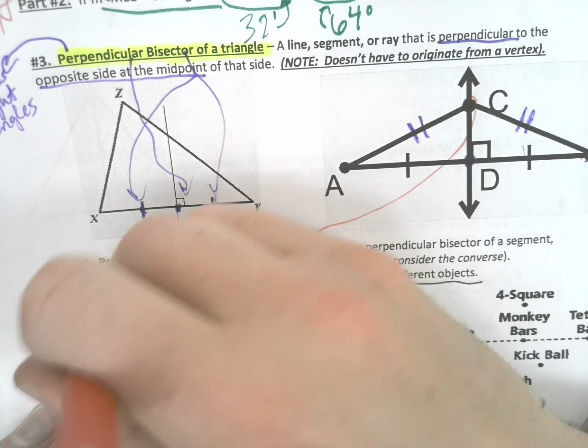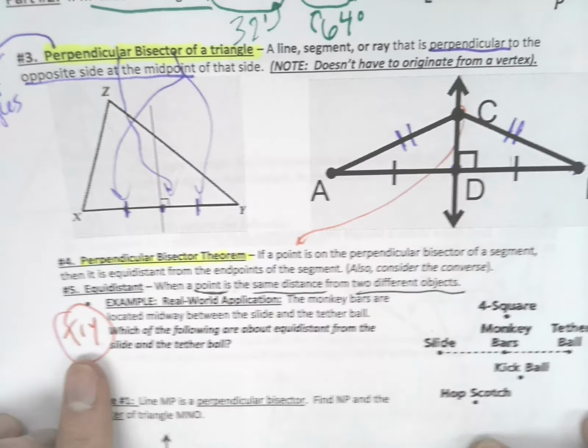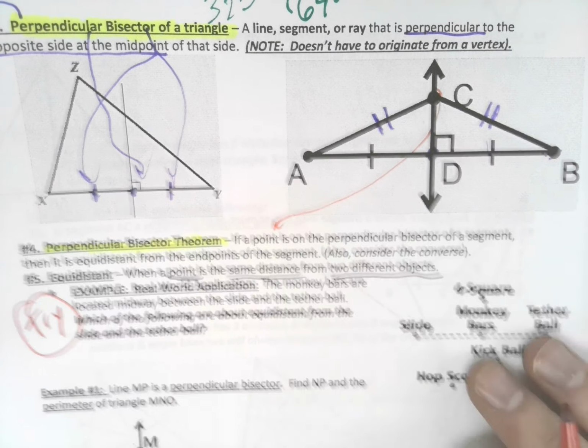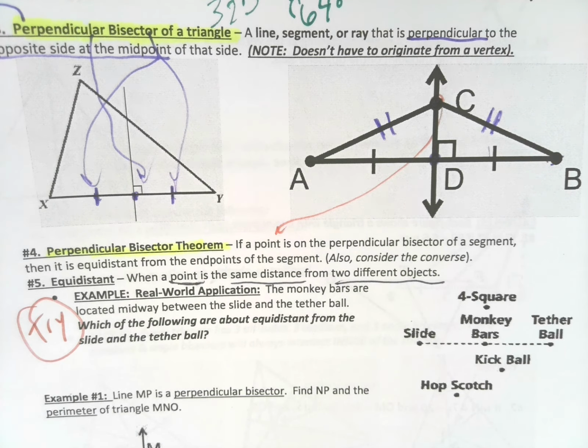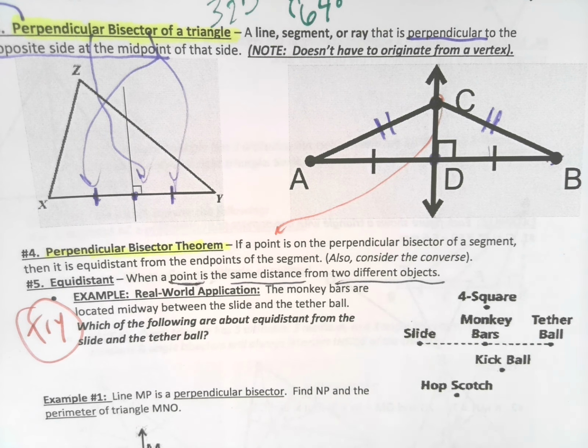So a little real-world application. I'm going to let you guys try this one for me. Go ahead and give it a shot. See what you think here. I'll give you a second to read this. You can pause the video.